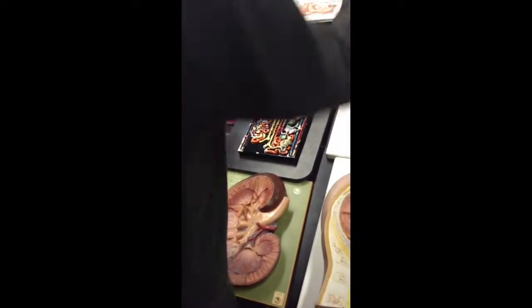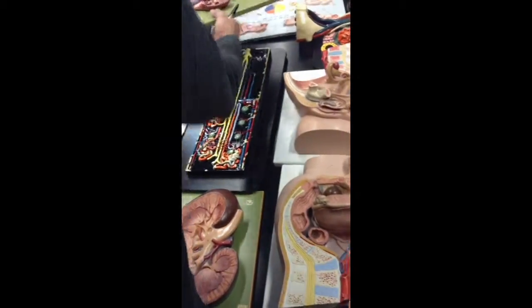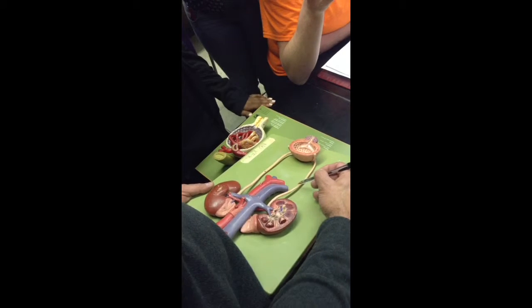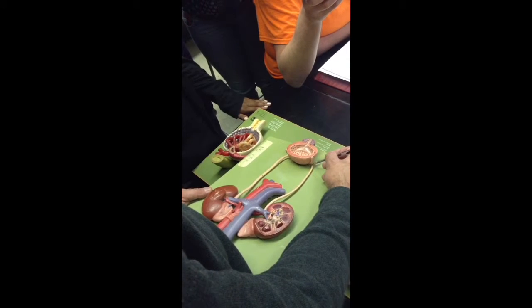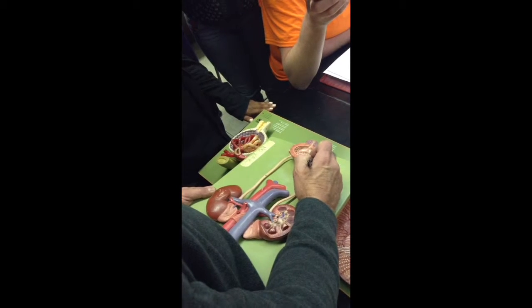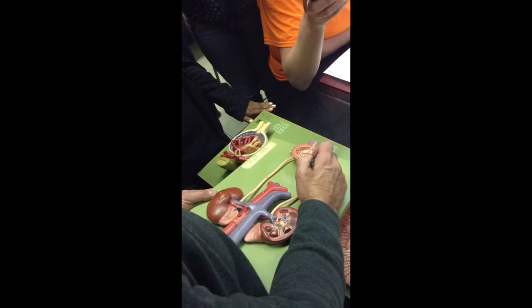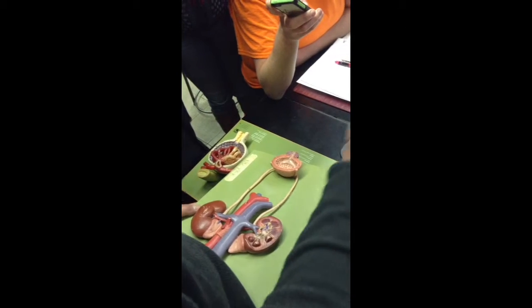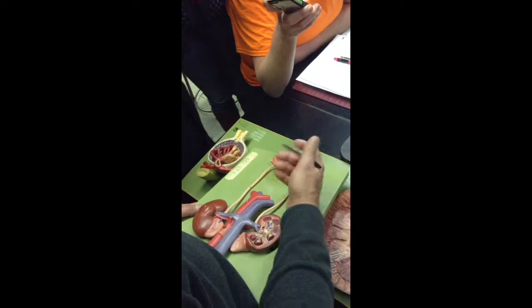Now, here's the green board. Once the urine has been formed, and you can see the pyramids here, it's dripping down through the ureter, and it's entering into the bladder posteriorly. These little slits in here are called the ureteral openings, and that's where urine enters into the bladder. The ruffled area here represents rugae, so the bladder can expand and accommodate around 400 milliliters of urine.